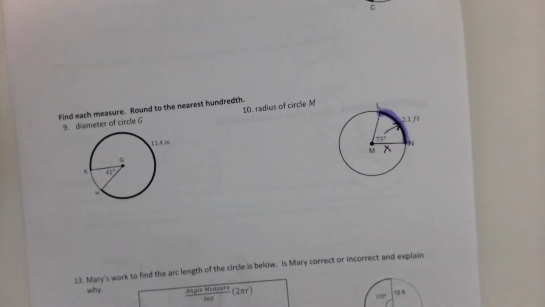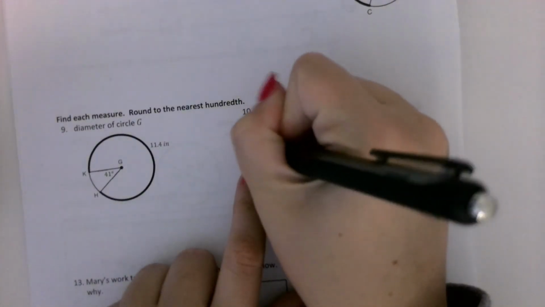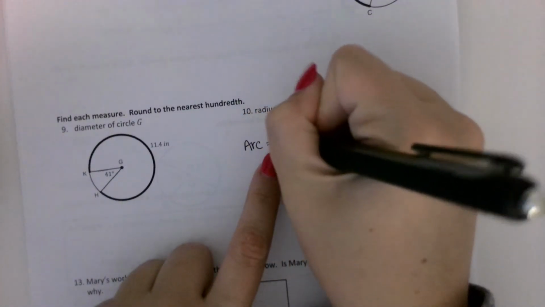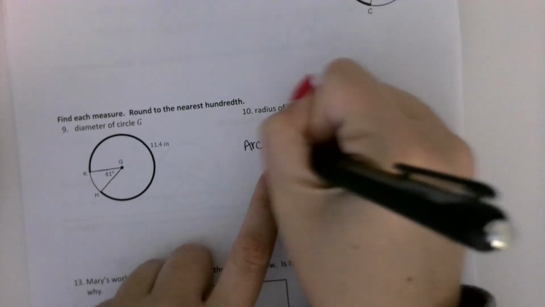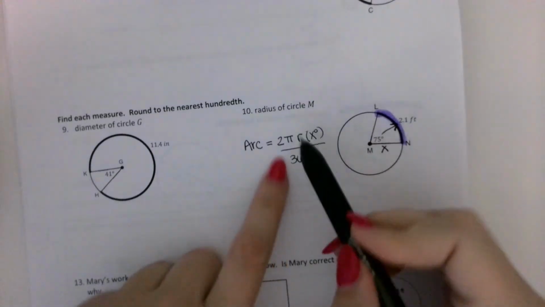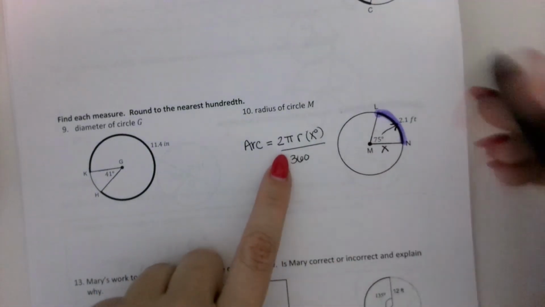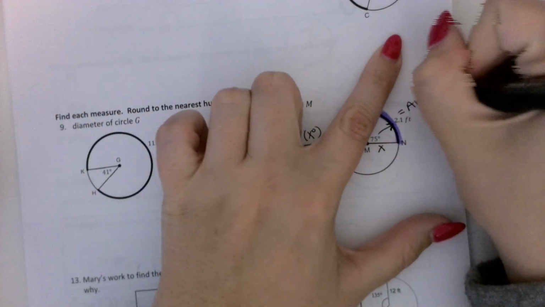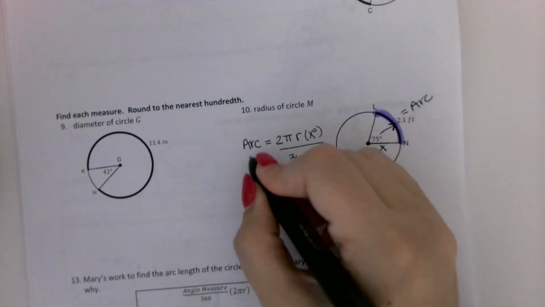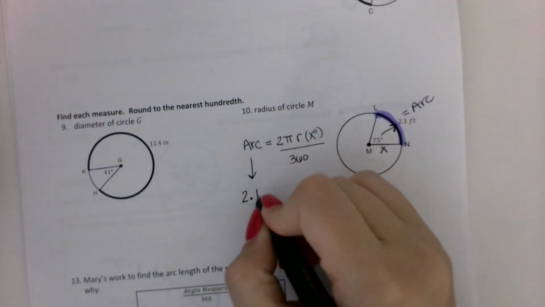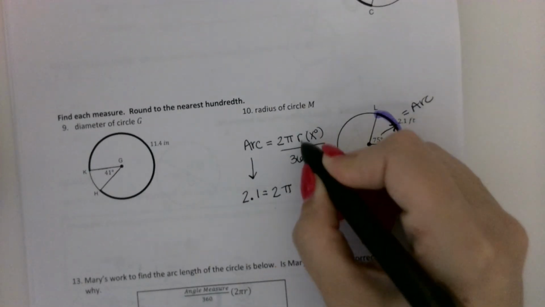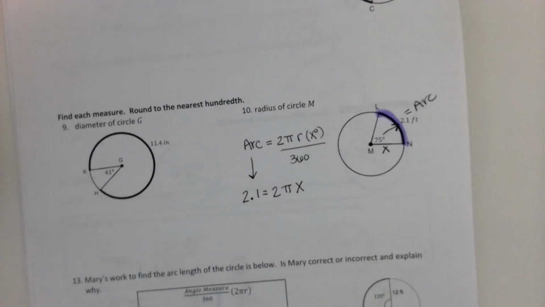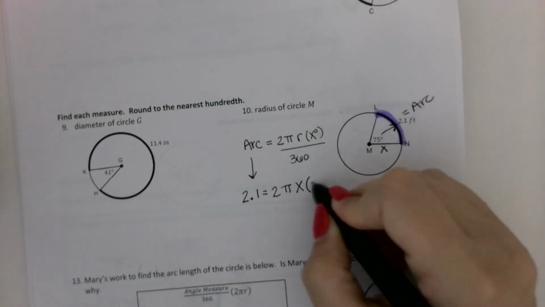So in this problem, instead of me saying our arc is equal to 2 pi r times x degrees over 360, and me plugging in r and x, this time 2.1 is our arc length. So 2.1 has to replace the arc length. Then we have 2 pi. Now r I don't know, so I'm going to make that an x. And the degrees is 75.